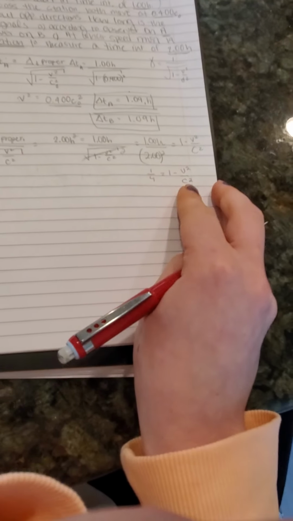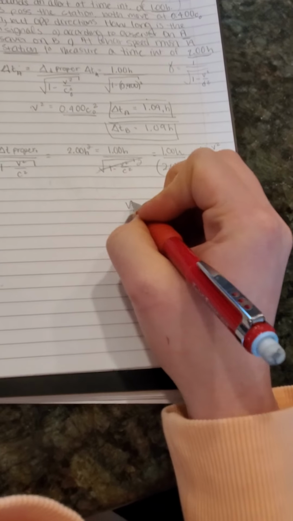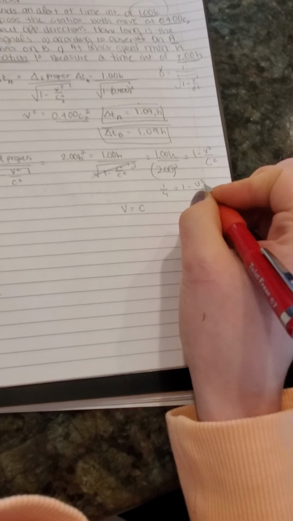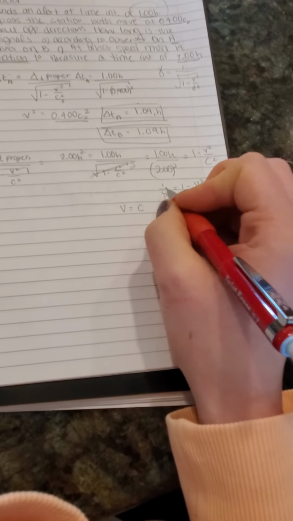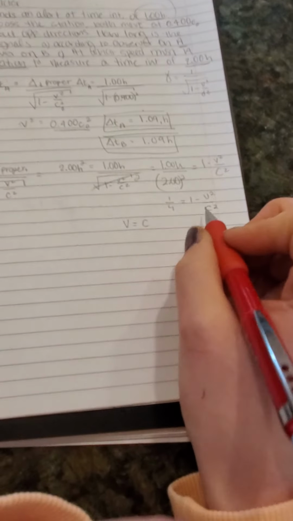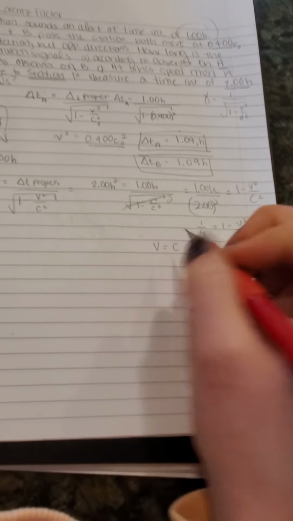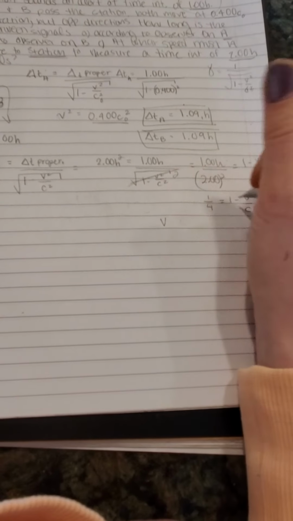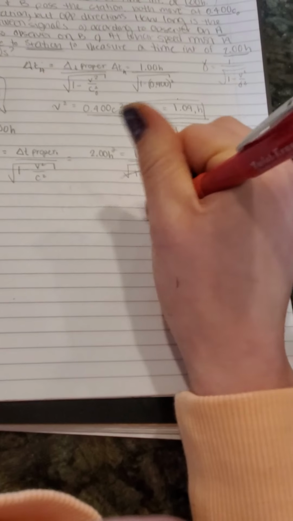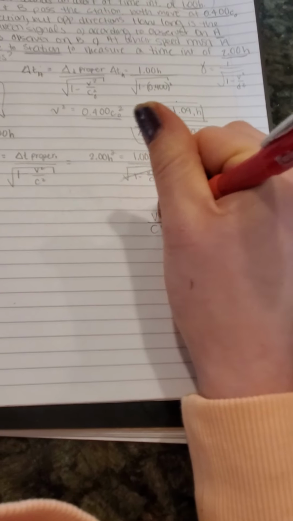Then we're looking for v, right? Okay, wait. So let's put v squared over c squared equals 3/4.